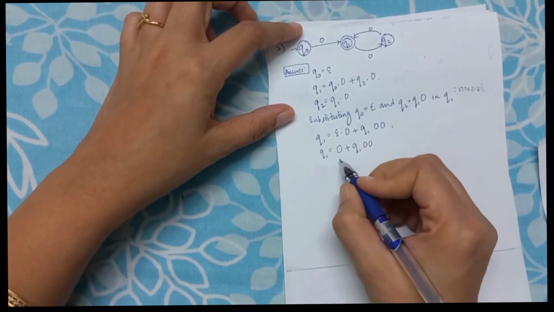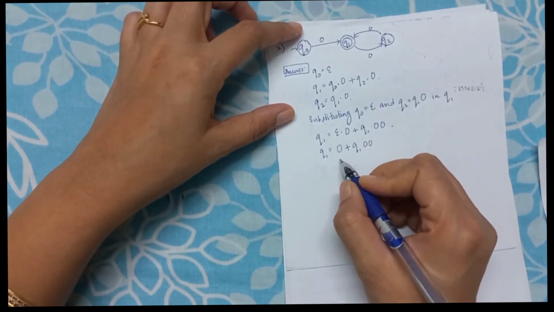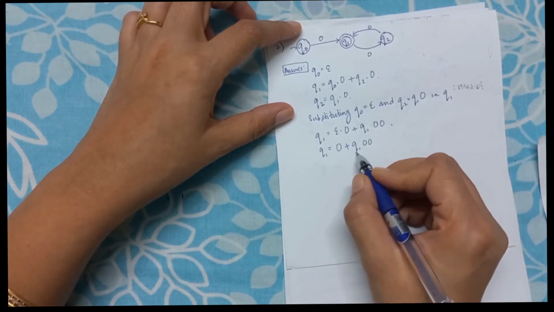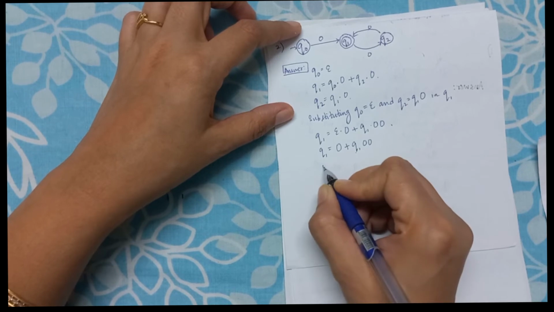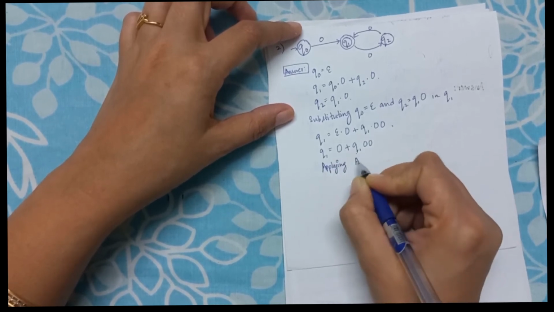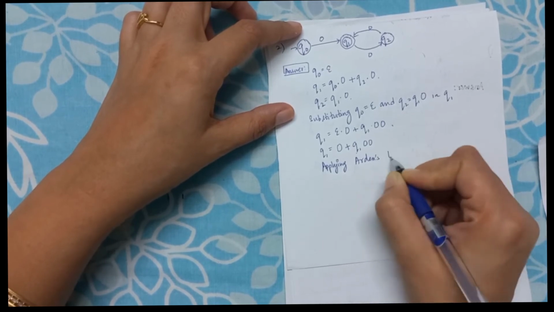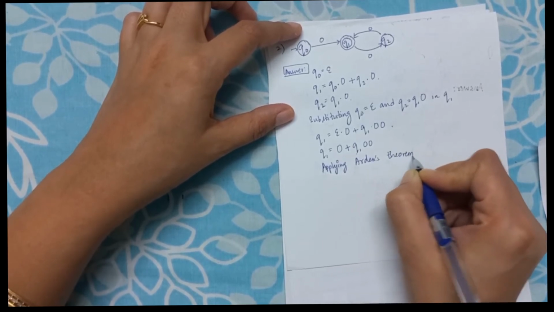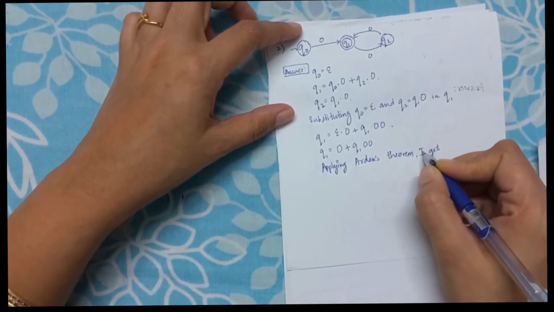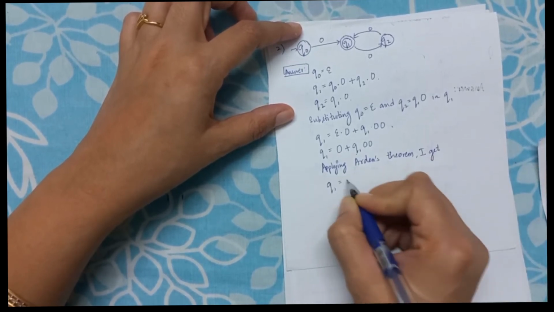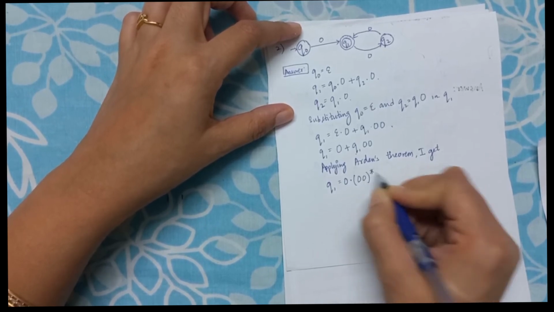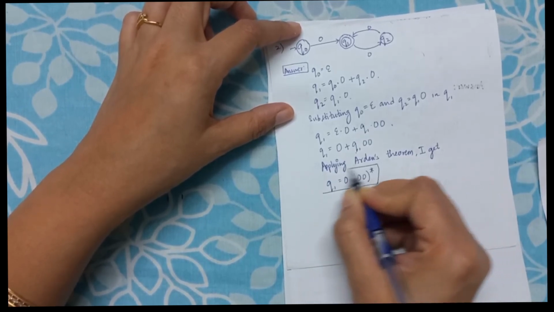Now this is of the form R is equal to Q plus RP. So applying Arden's theorem, I get Q1 is equal to 0 into 0 0 the whole star. As you can see, this is my final answer.